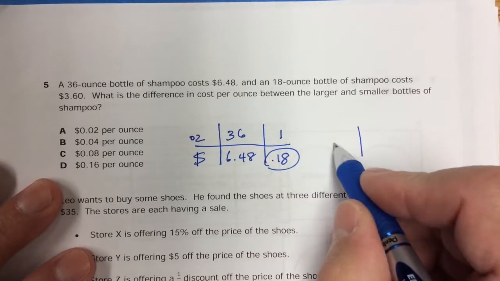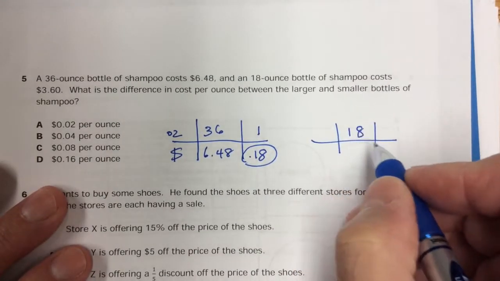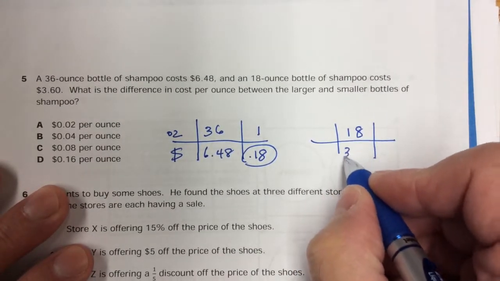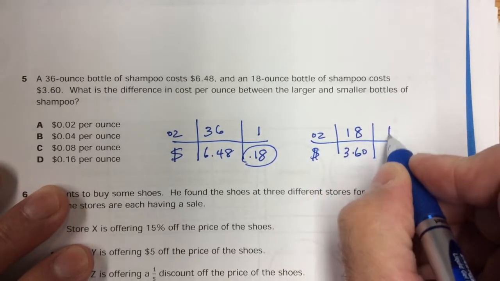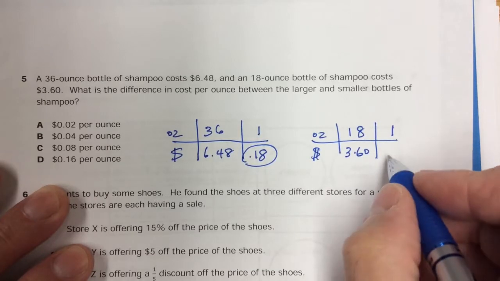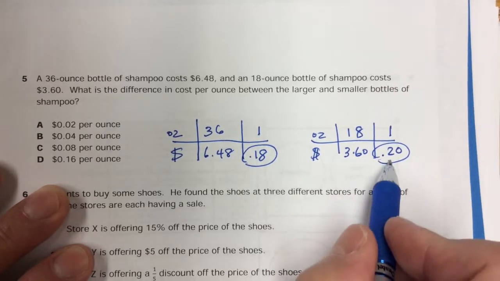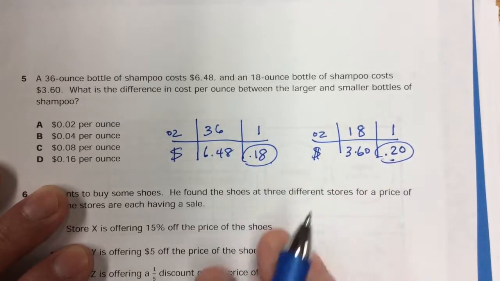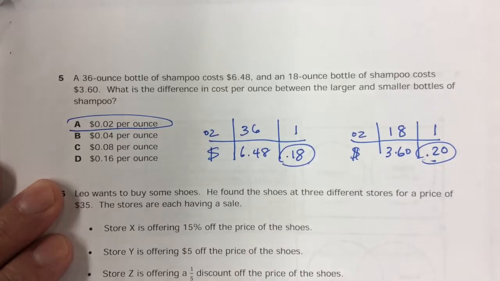The next one is 18 ounces for $3.60. How much would that be per ounce? Well, that would be 20 cents per ounce. So the difference between 20 cents and 18 cents is 2 cents per ounce.